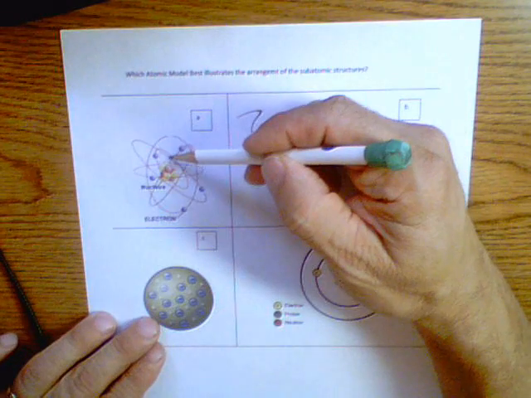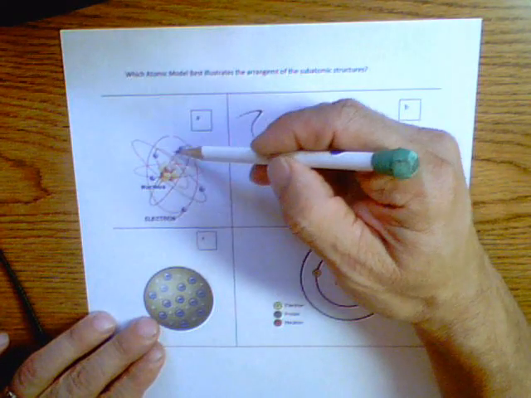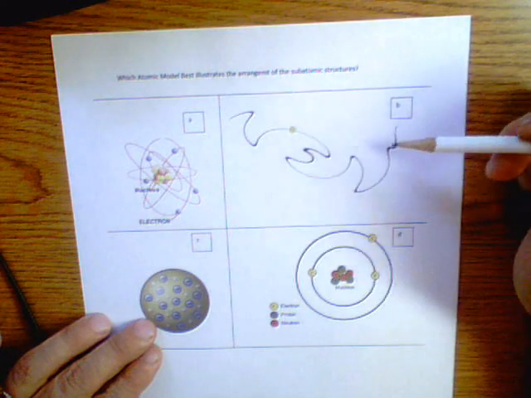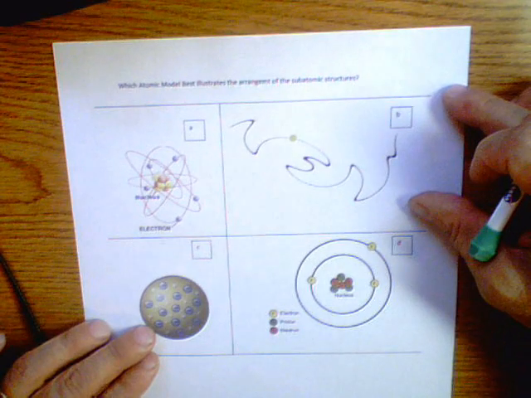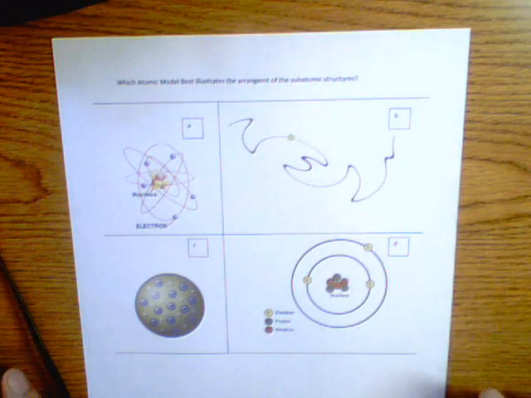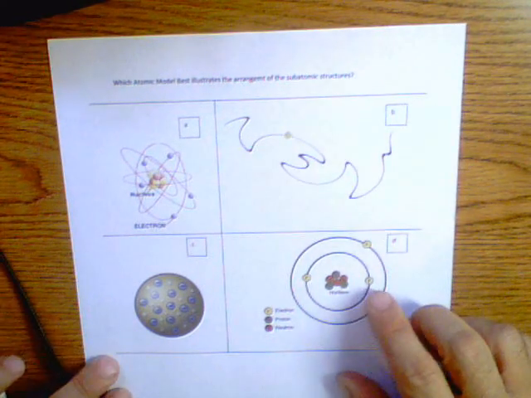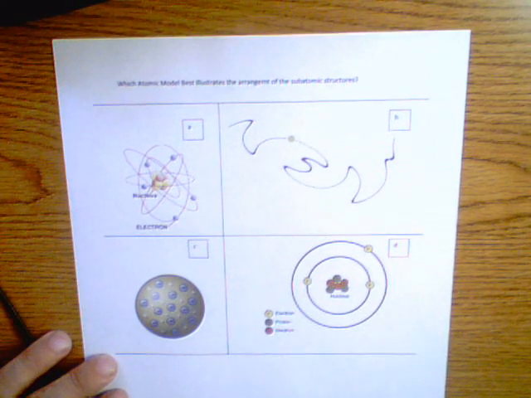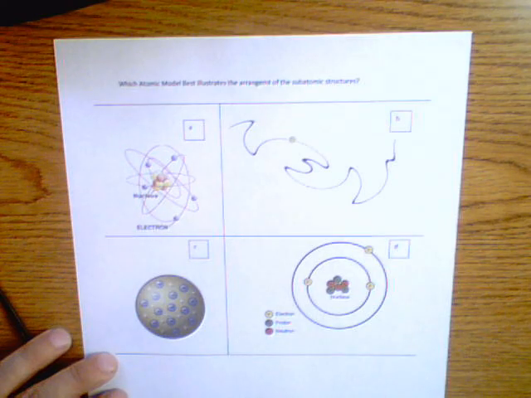Here they look like planets revolving around a sun, which we know is not the case. And this is what we call a distractor. This is just an image that doesn't apply at all, right? Bohr is responsible for our final best model of the structure of an atom.